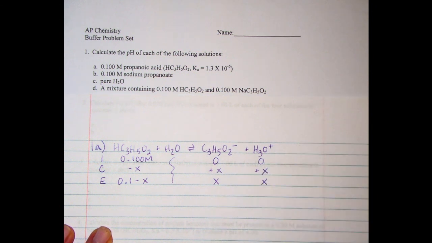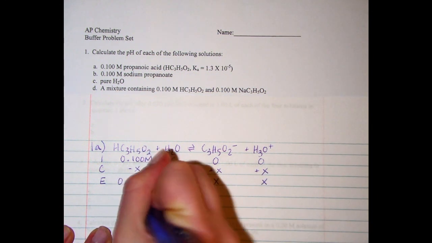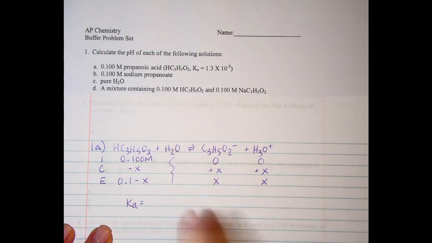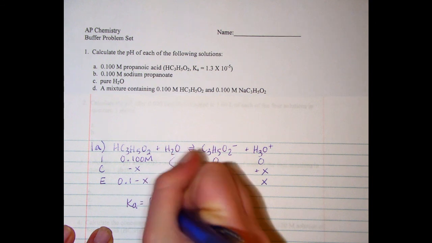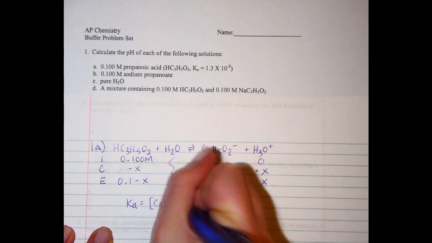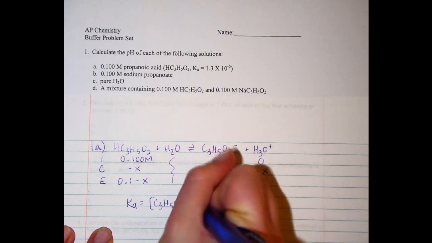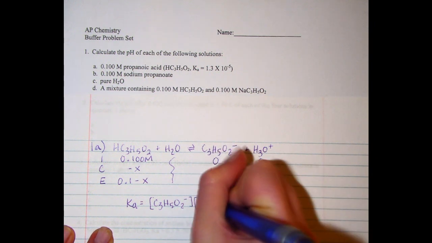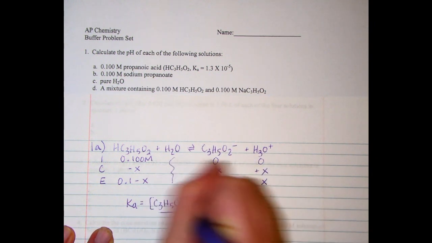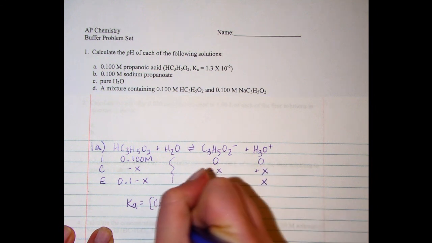and x over here. Now it's time for me to write my Ka. Ka equals the products over the reactants. Only aqueous or gases can be in the Ka. So C3H5O2 minus, the propanoate ion, and then the hydronium ion over propanoic acid.